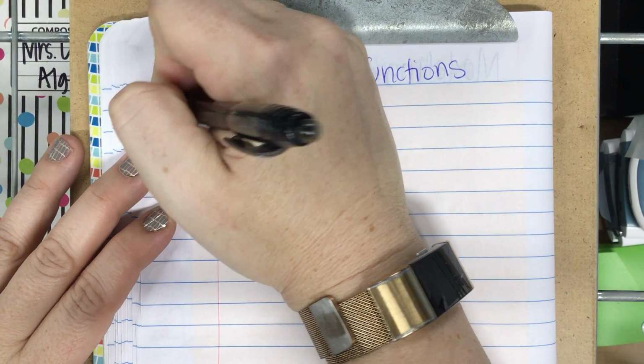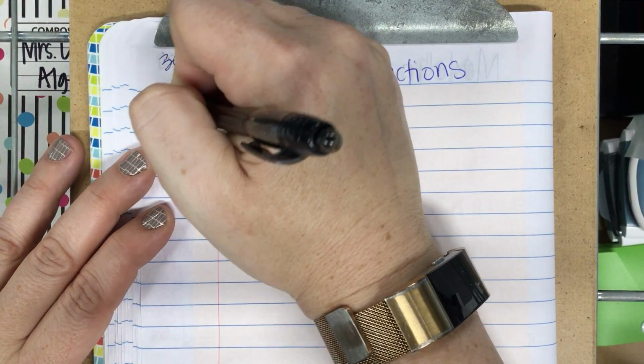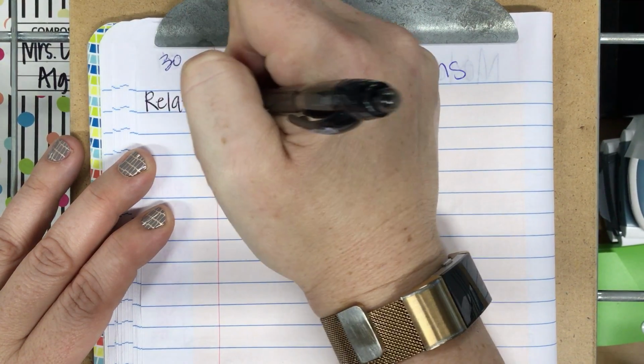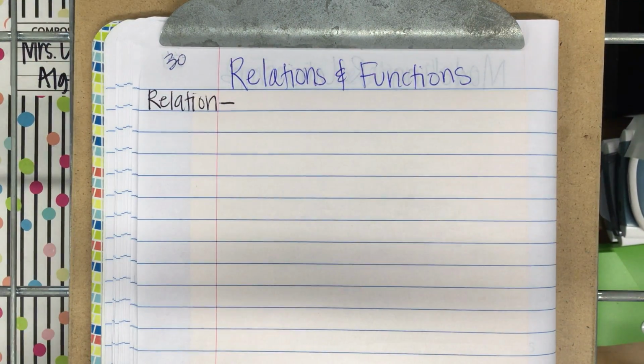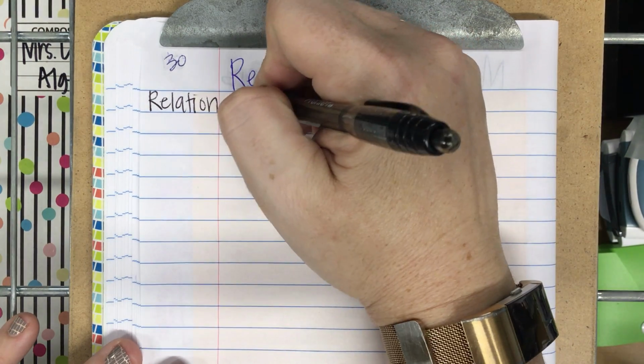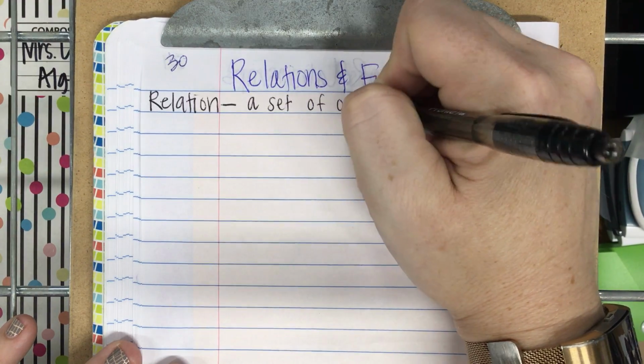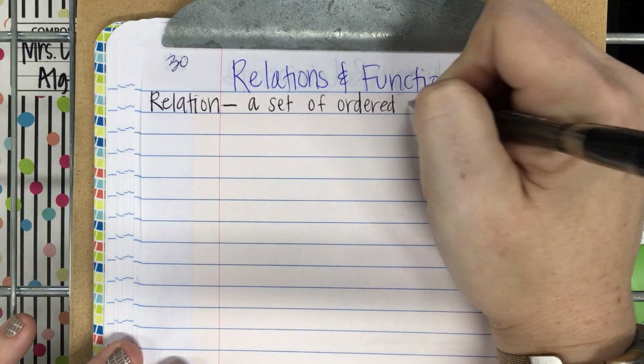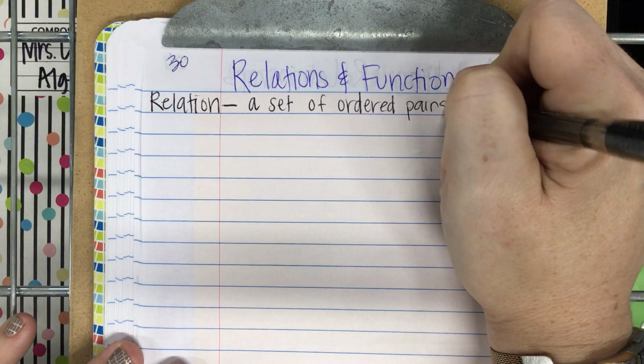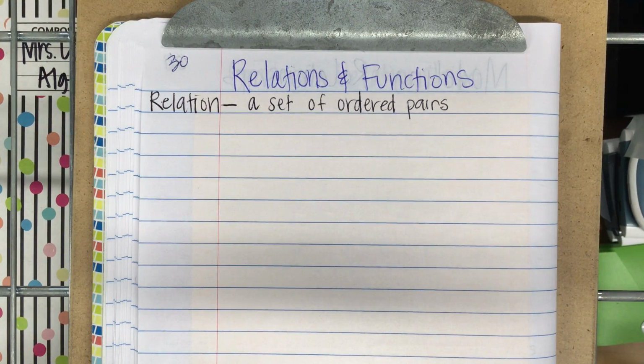So the first thing that we're going to talk about today is called a relation. And a relation is a set of ordered pairs. It's a group of ordered pairs.